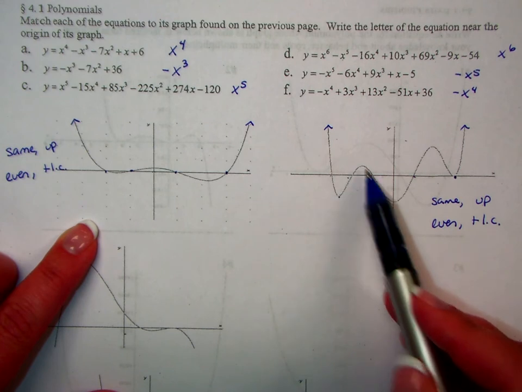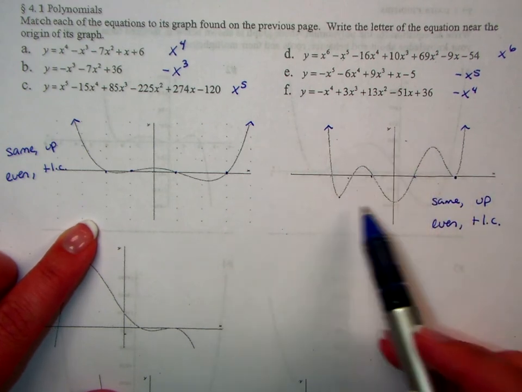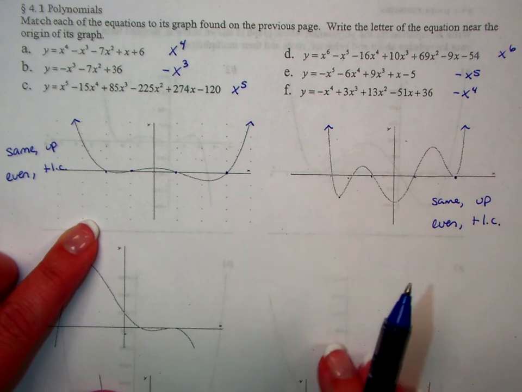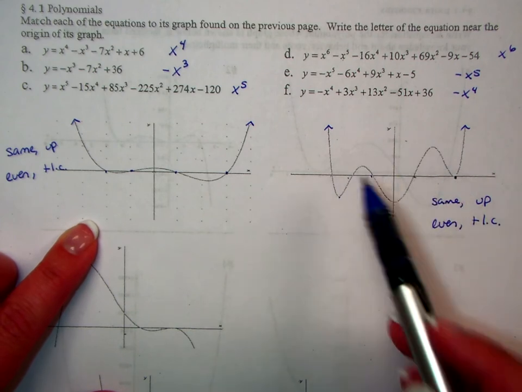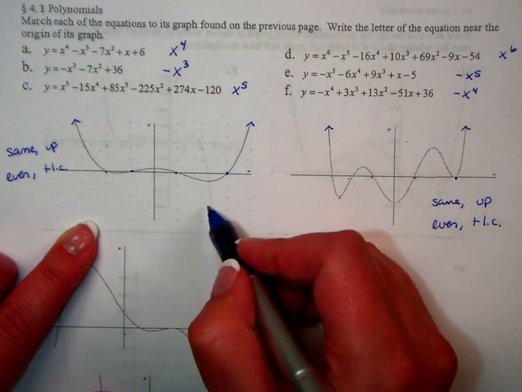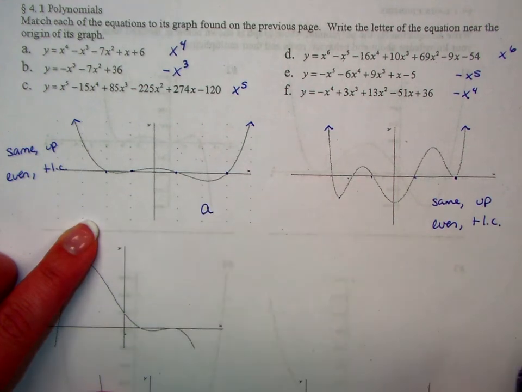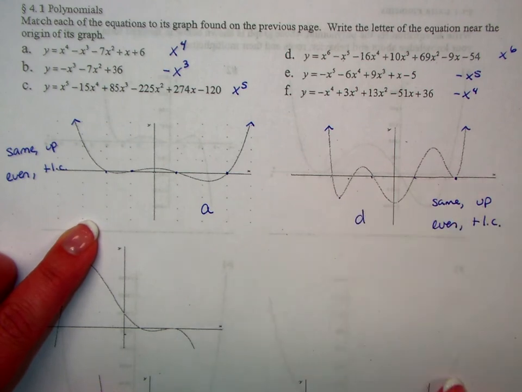And then 1, 2, 3, 4, 5 turning points. The one that has more turning points is the higher degree. If it has 5 turning points, it has to be at least degree 6. This one has 3 turning points, so it's at least degree 4. So I'm going to conclude that the first one is equation A, and the second one is equation D.